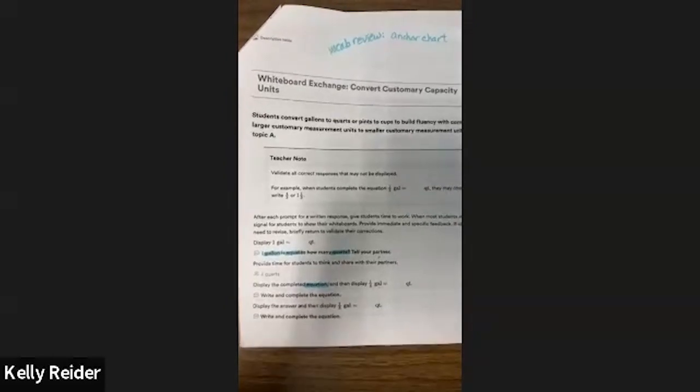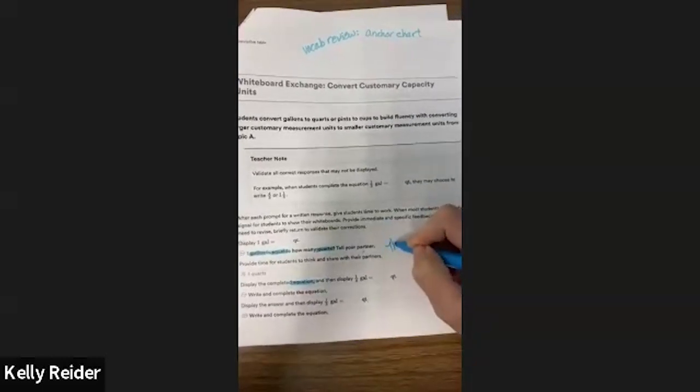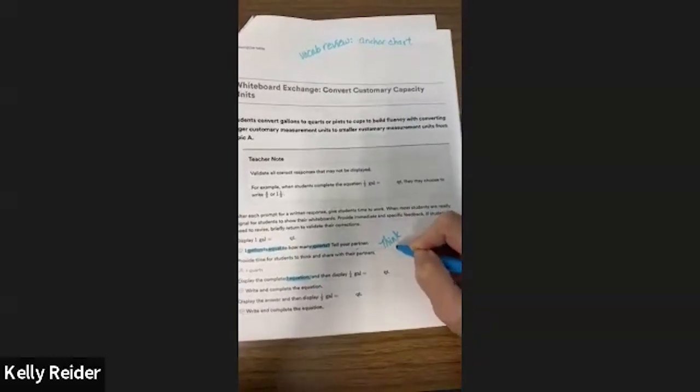Now we're doing this out loud. We're doing this as a whole group. Make sure you put some think time in there, right? Give them a minute to process. Display the completed equation.